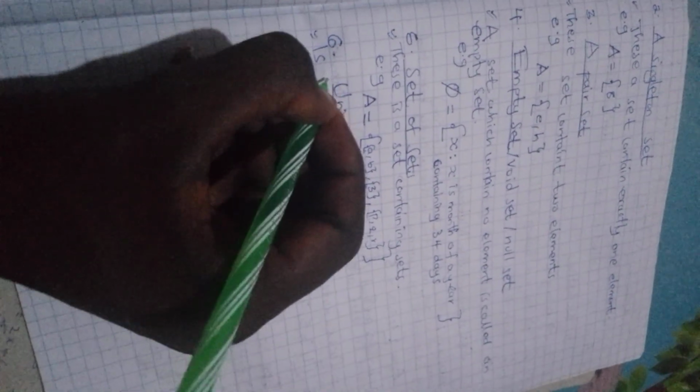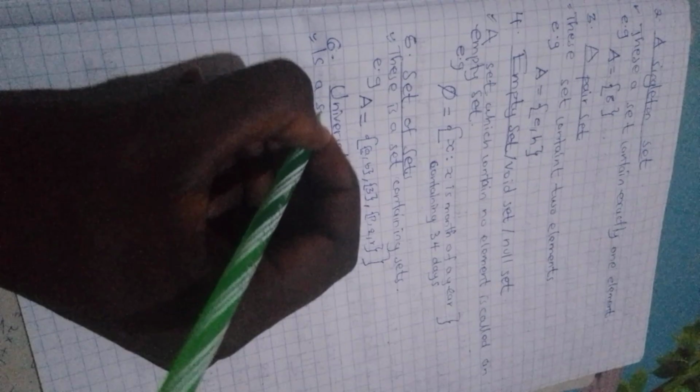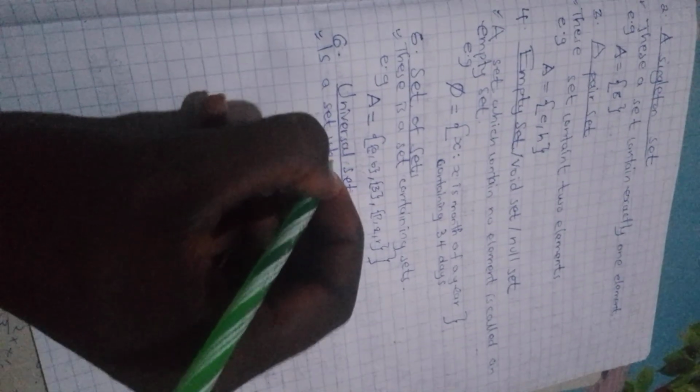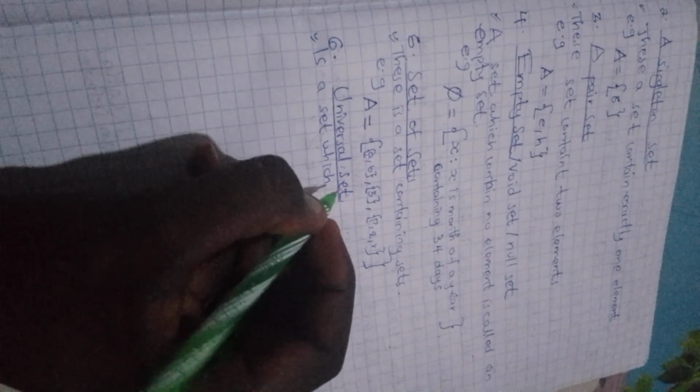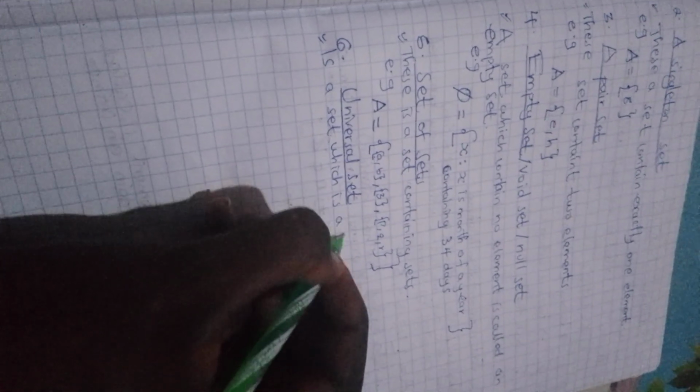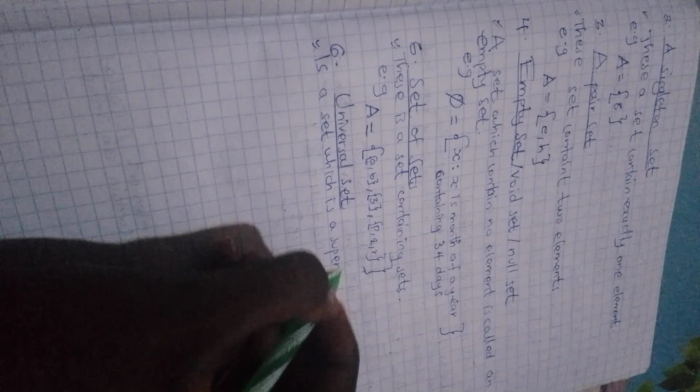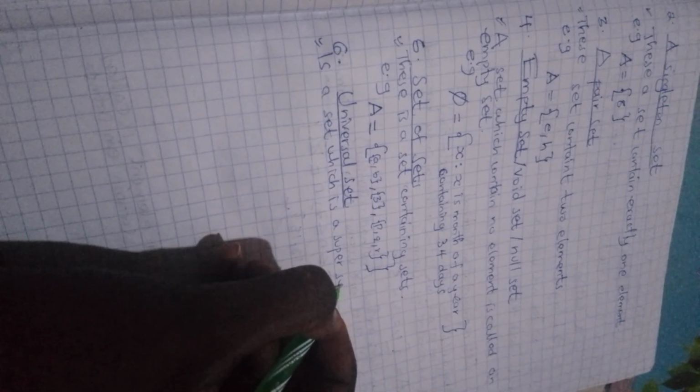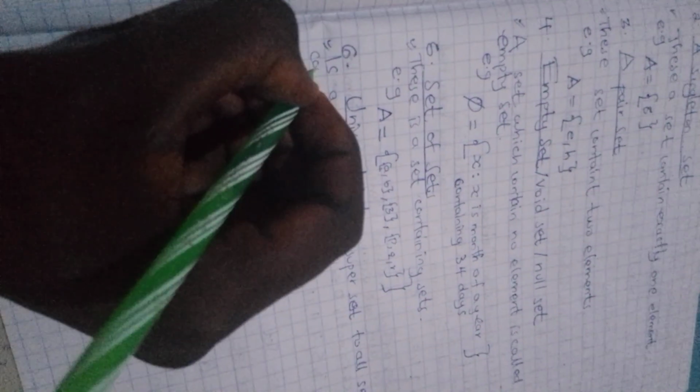It is a set which is a superset to all sets under consideration.